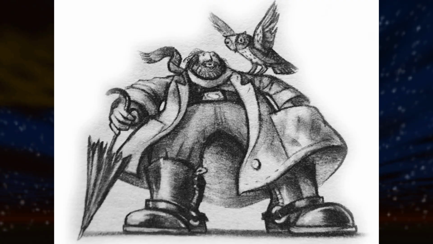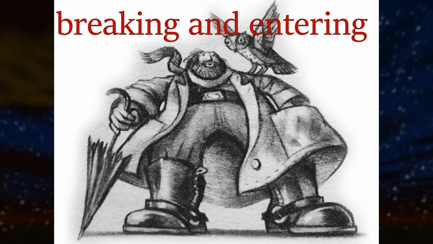The line is supposed to be "breaking and entering" as per the book, but I've always heard Richard Griffiths' delivery as the punny, "You are breaking an entry."